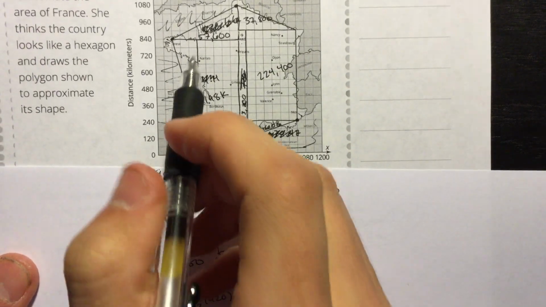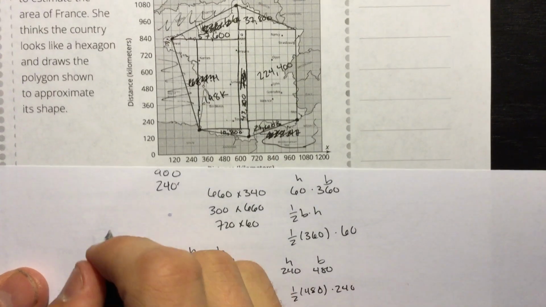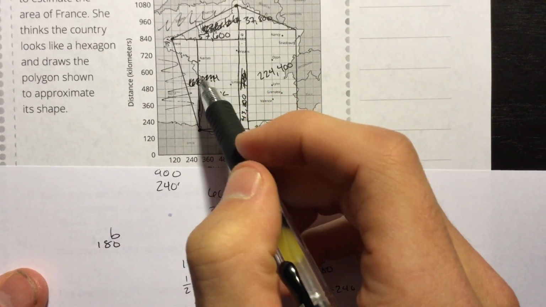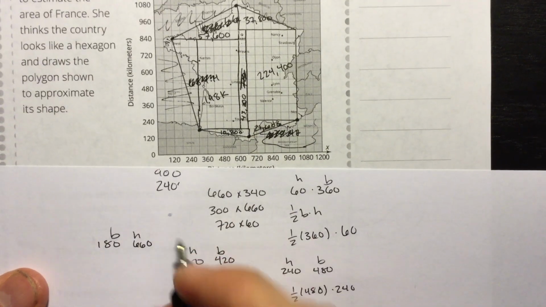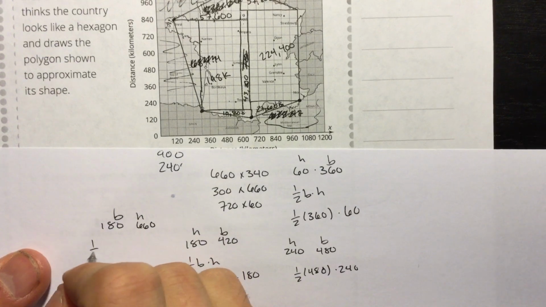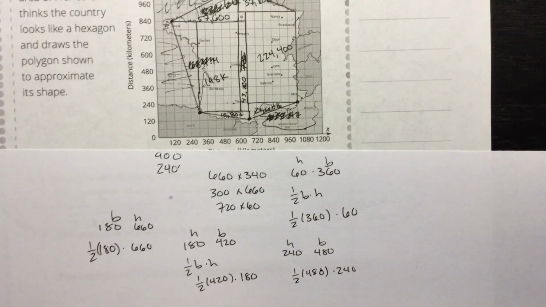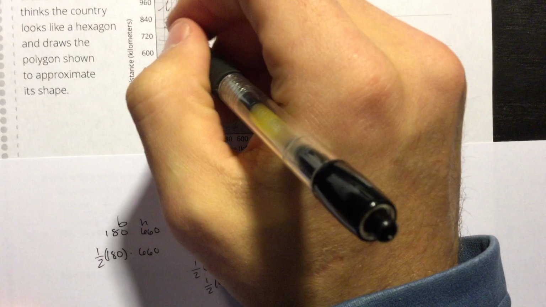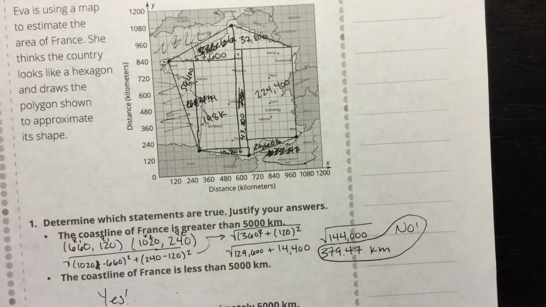So now this very left triangle has a base of 3, which is 3 times 60. So this one has a base of 180, and the height is going to be 1, 2, 3, 4, 5, 6, 7, 8, 9, 10, 11 units, which times 60 is 660. So we're going to have 1/2 180 times 660, which is 90 times 660. So 59,400, hoofta. Okay, so that's 59,400.